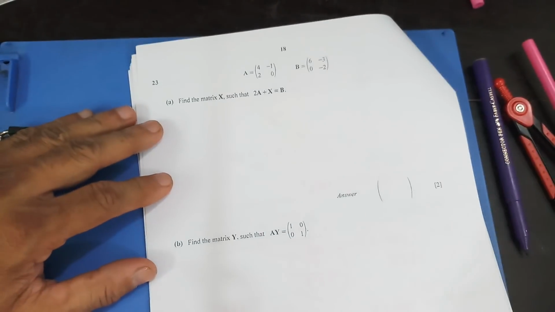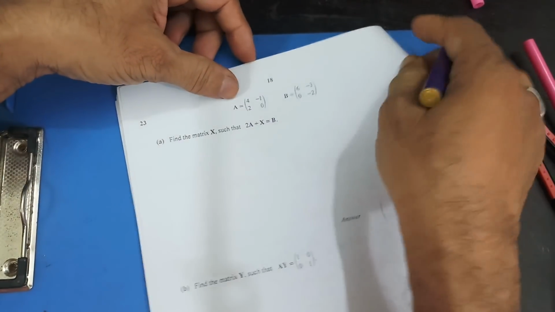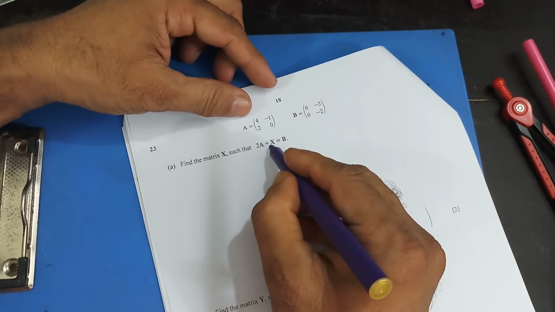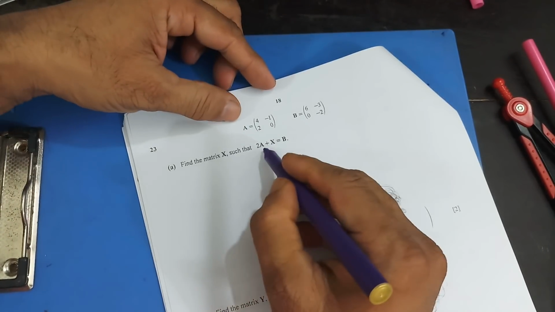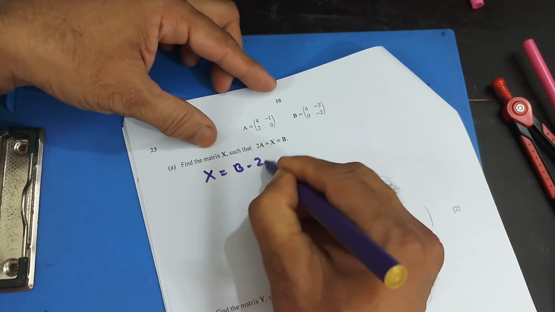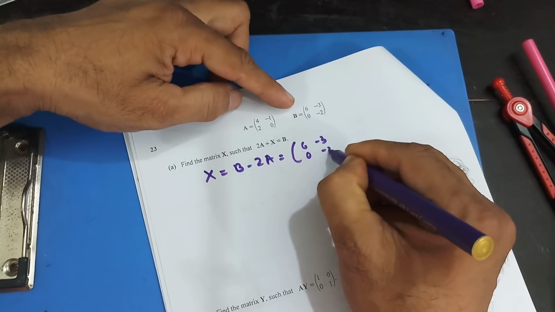Let's come to question number 23, and it says I have two matrices A and B, and that's pretty simple. It says find matrix X such that, okay, this is pretty straightforward. X equals B minus 2A, and B is going to be 6 0 minus 3 minus 2.